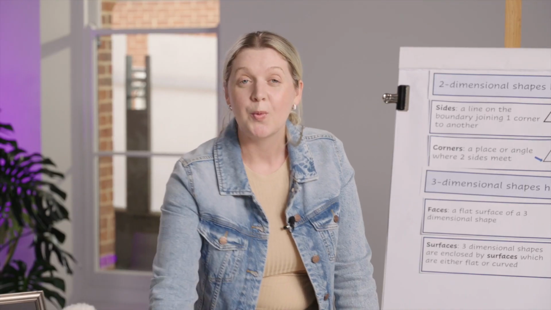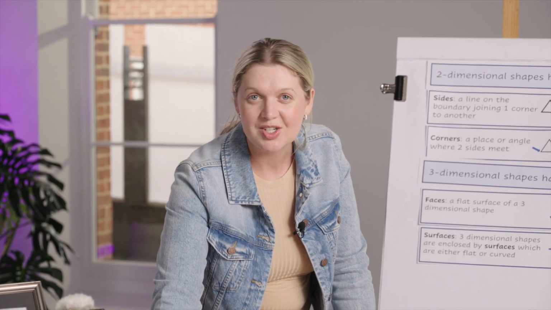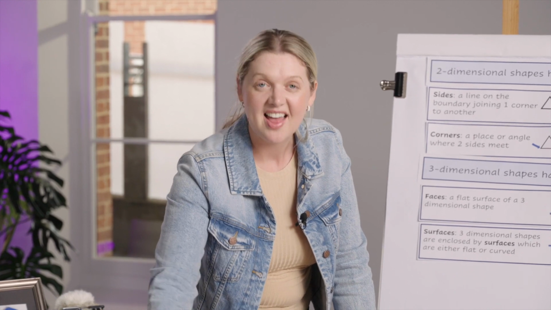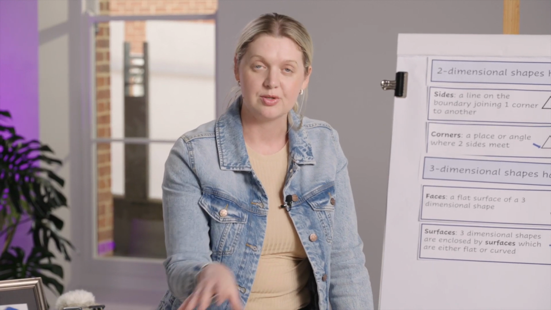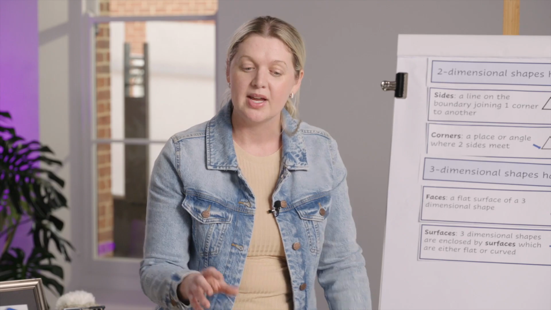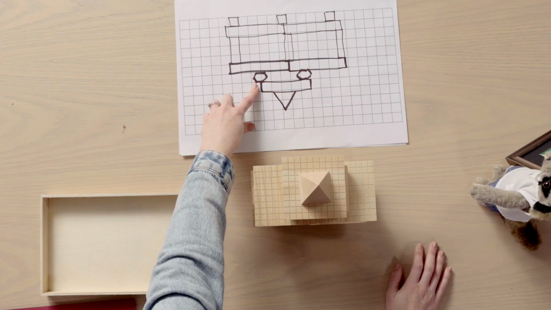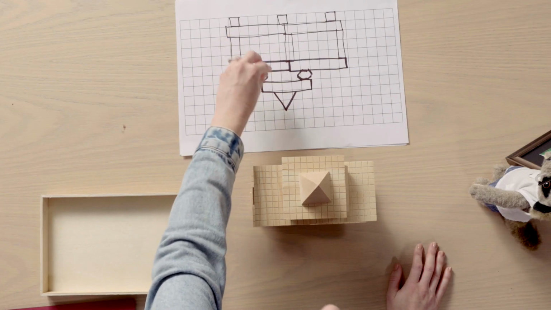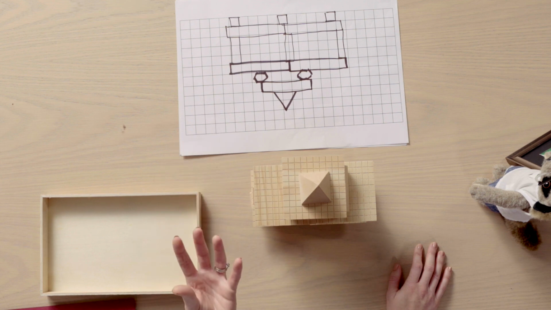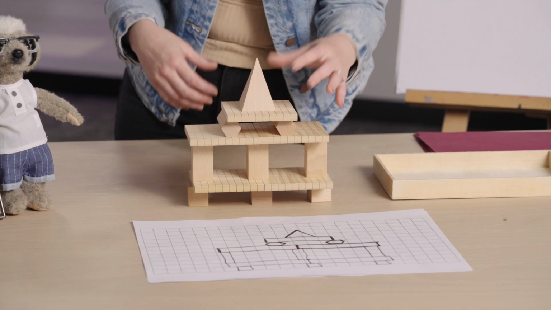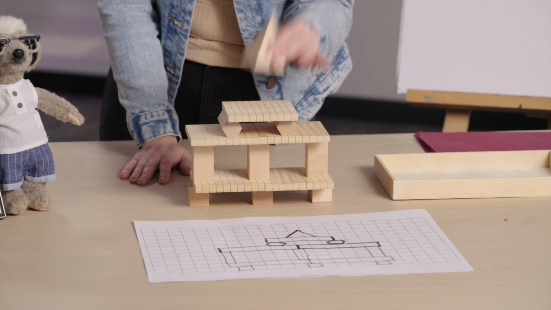So today we made a plan of a treehouse using two-dimensional shapes. Then we used three-dimensional shapes to build a model. Now you can see that the two-dimensional shapes are flat. I can't pick them up, but the three-dimensional shapes, they have depth as well as height and width, so I can pick them up.